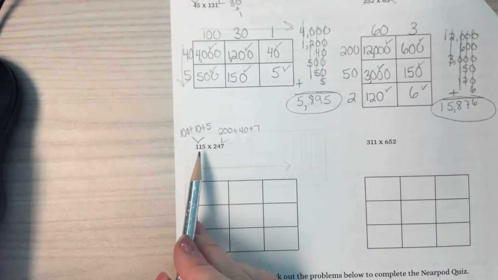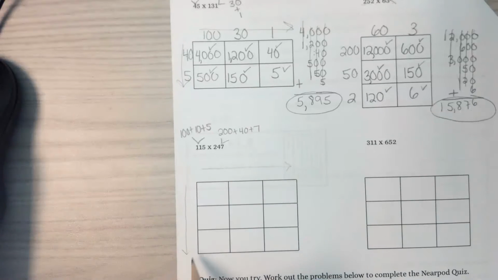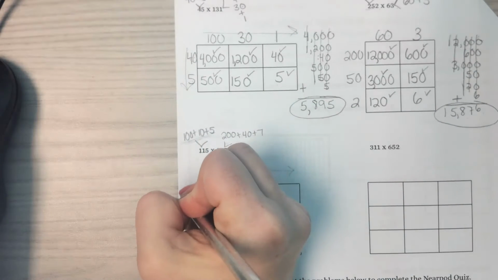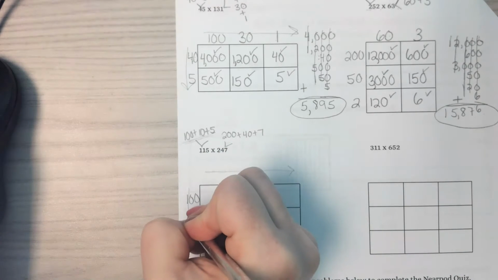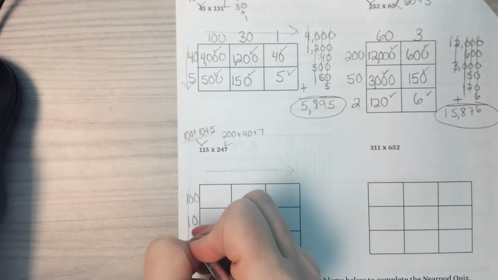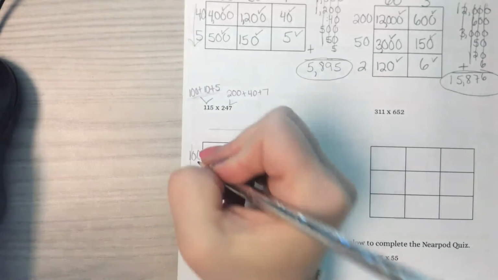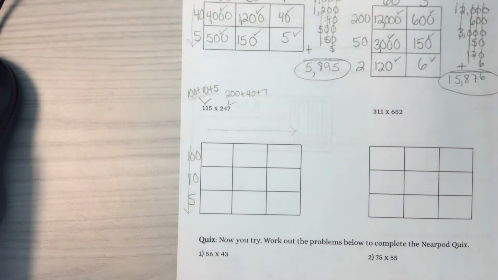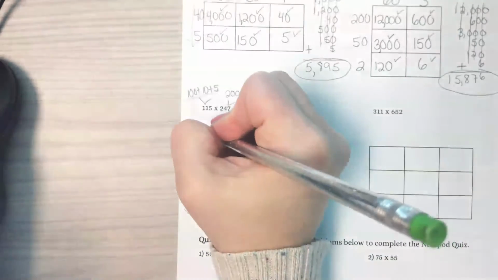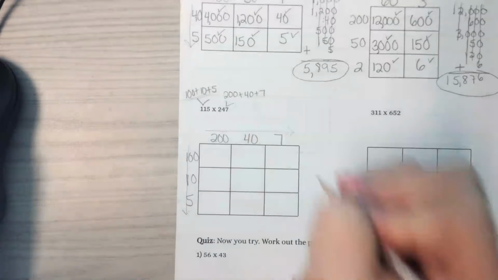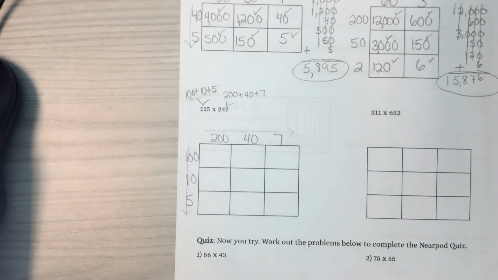So that means the first digit goes down, which is 115. We know that we wrote that in expanded form right here. So that's going to be 100, 10, and 5. Kind of hard to see my numbers over top of my arrow, but I think we can do it. The top number is going to be 247. Cool.